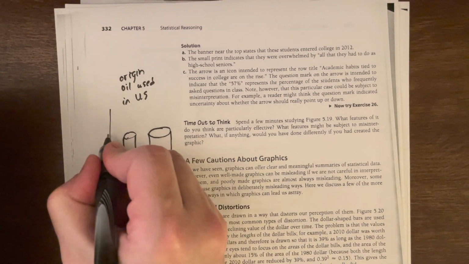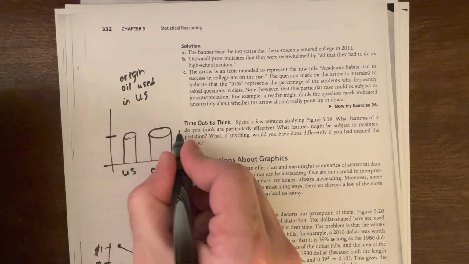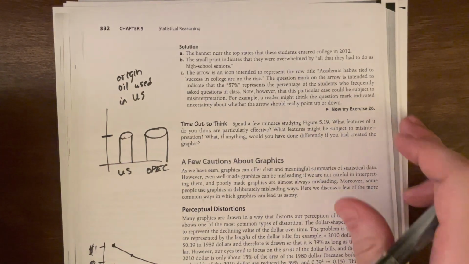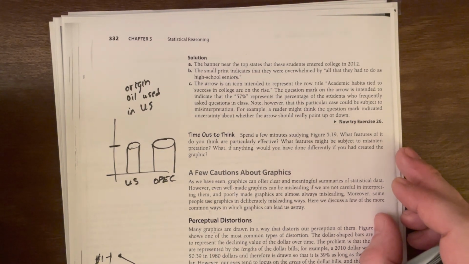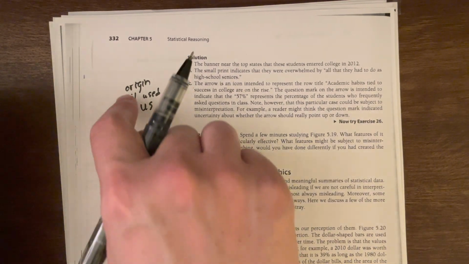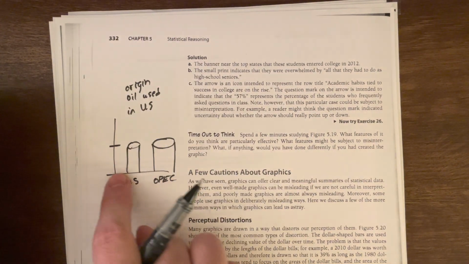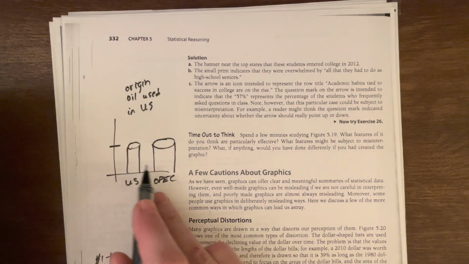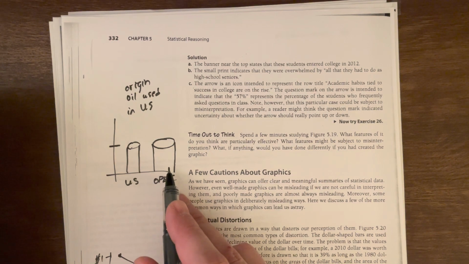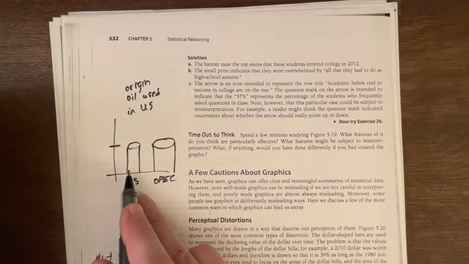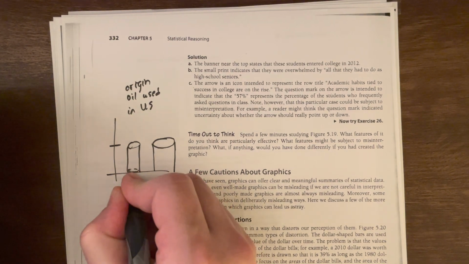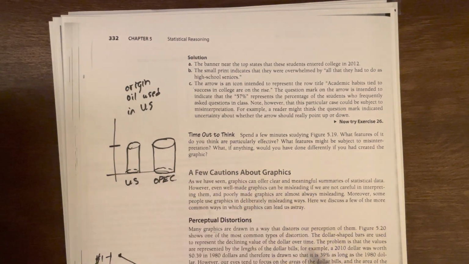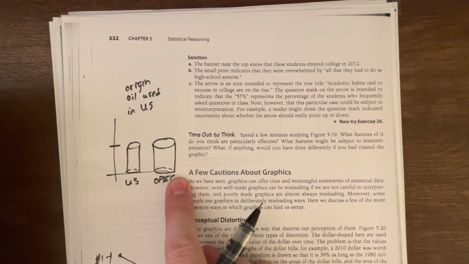But the point was that it was just looking at the height. It really should have just been a bar graph. And just like we said in class, we make our bars the same width. The point of the bar graph is how high the bar goes up. It has nothing to do with the fatness of it. So we don't want to mislead people by making one bar fat while a different bar is skinny. It's all about the height. That's the same thing here with these barrels.